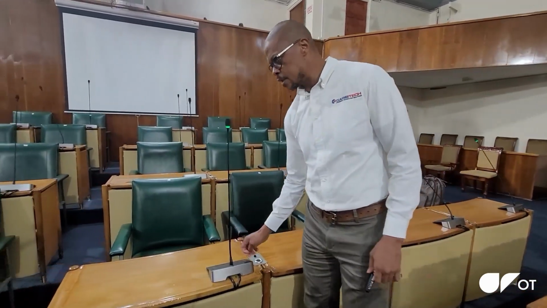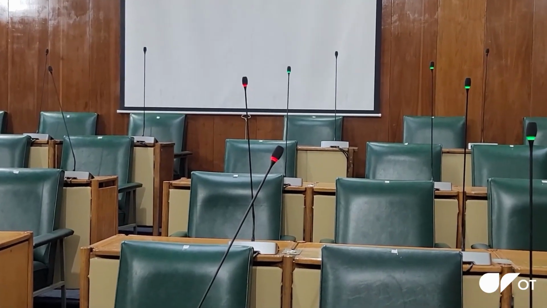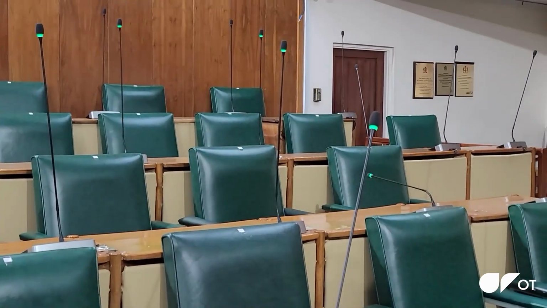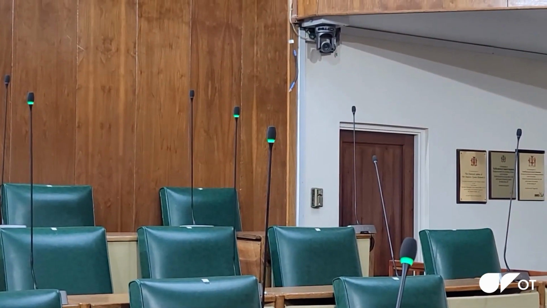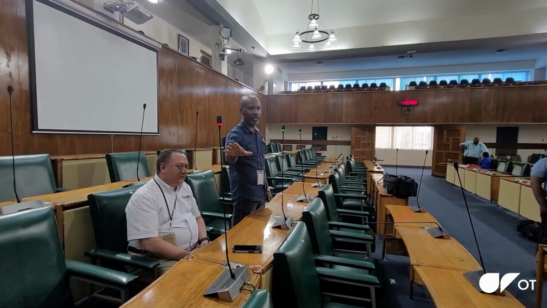That person walks up to the microphone and opens the microphone by pressing the center button. The color will change from green to red, which means that the microphone is now active and that person can speak freely. In this case we have 78 delegate microphones. We have configured the system to allow up to 4 microphones to be open at a time.